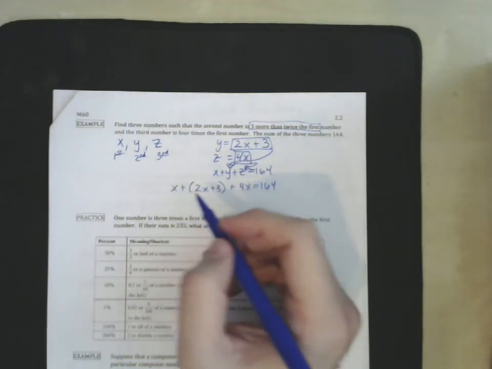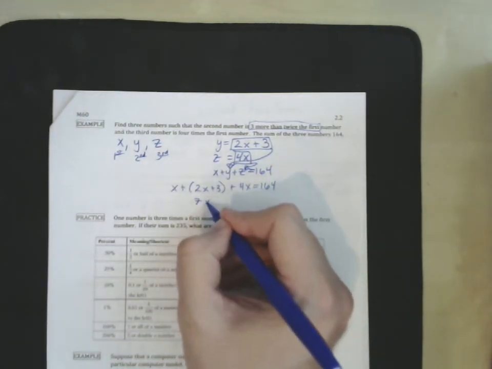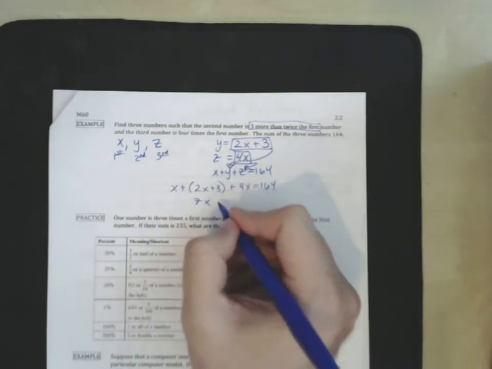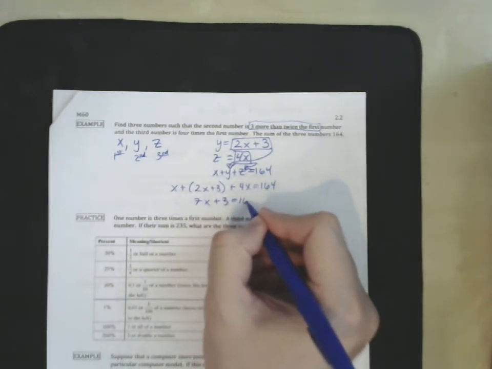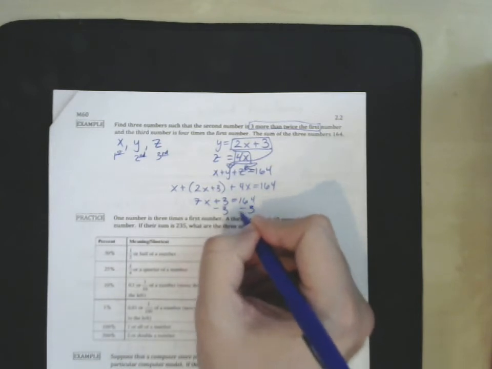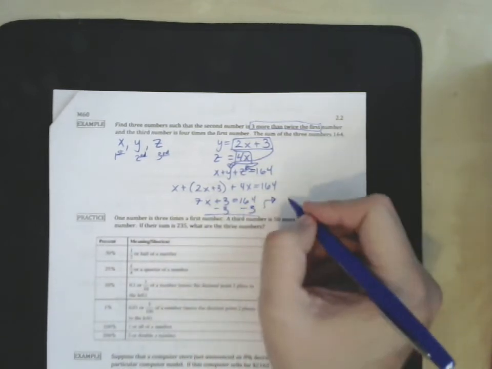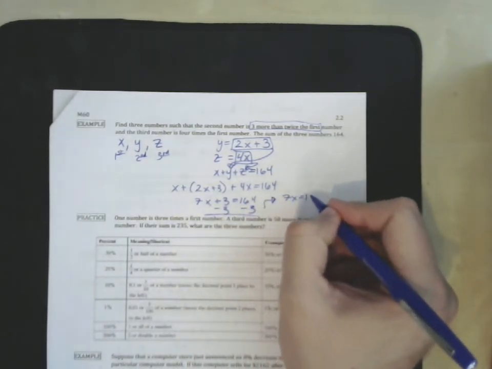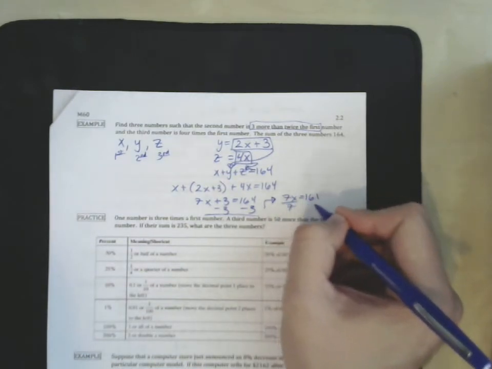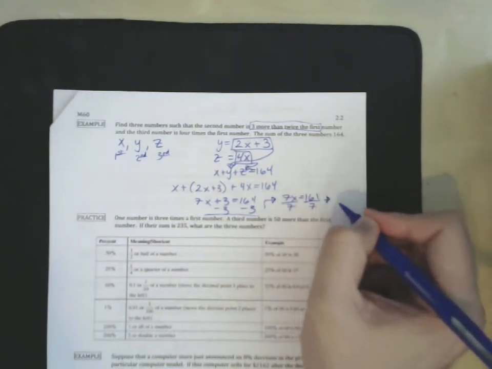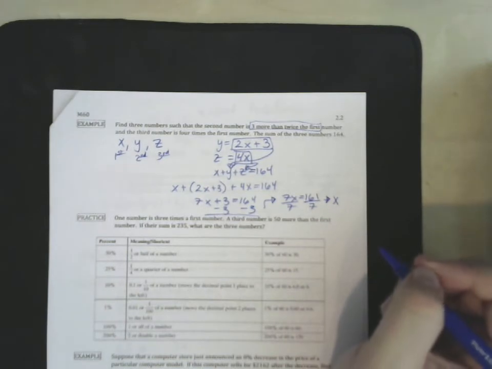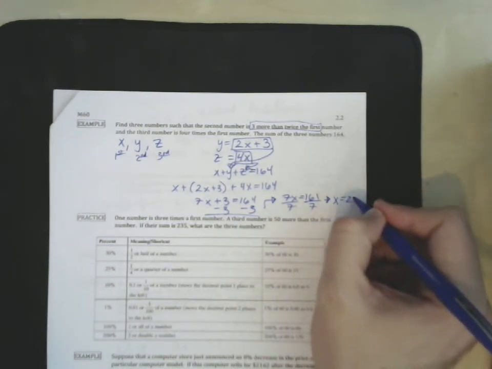So 4x, 2x, and x is 7x, plus 3 equals 164. Subtract 3 from both sides, and we have 7x equals 161. Divided by 7, and as 7 goes into 16 two times, x is 23.